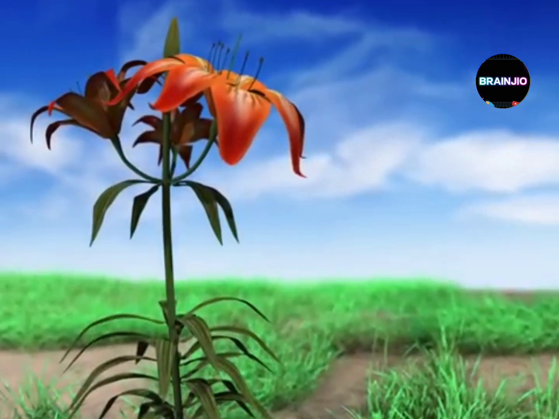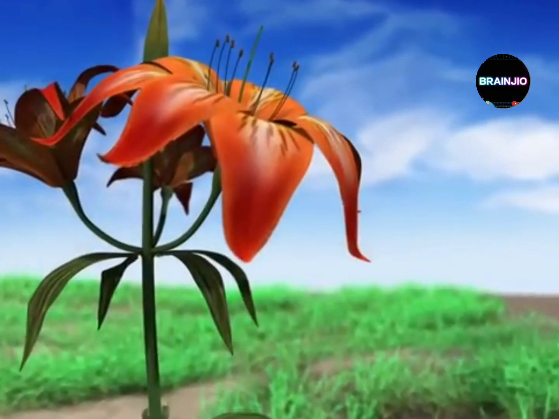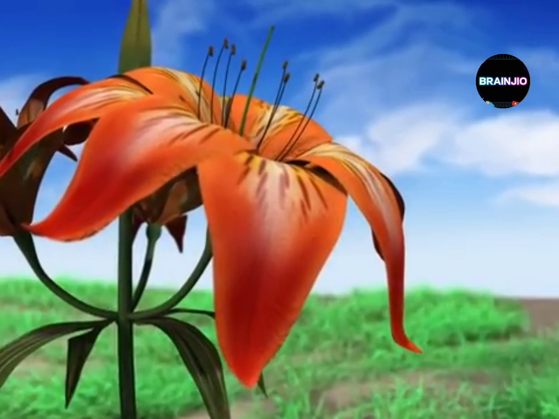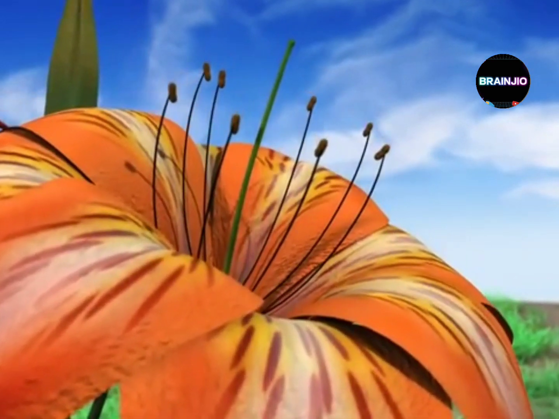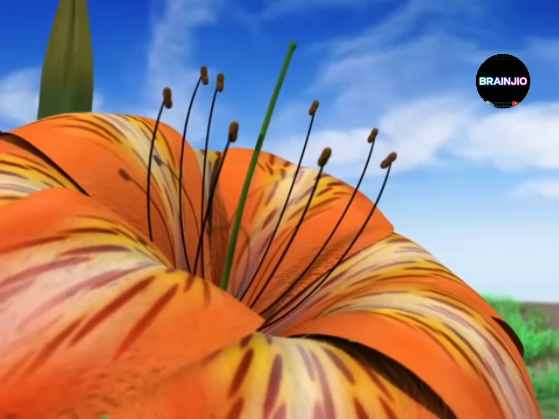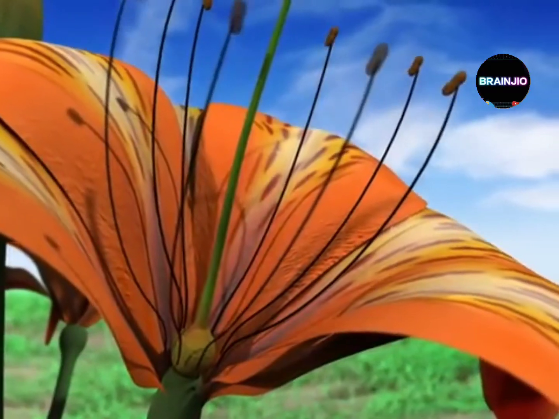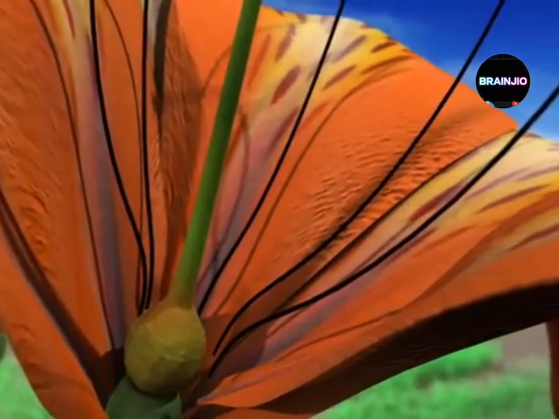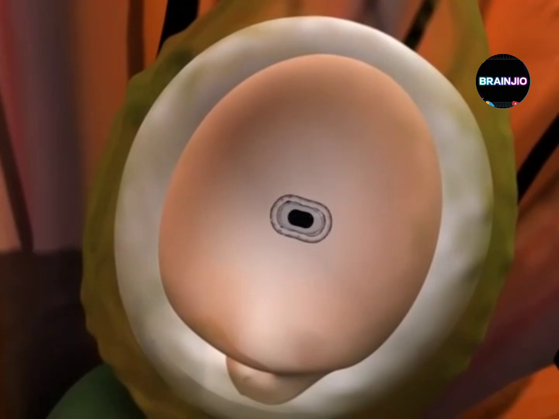Flowering plants undergo a unique reproductive process where there are 2 fertilization events. This double fertilization event occurs between the male reproductive organ, the male gametophyte, and the female reproductive organ, the female gametophyte. Before the fertilization event can occur, the ovule has to undergo some changes. At present, the ovule contains one reproductive cell, known as the megaspore mother cell.